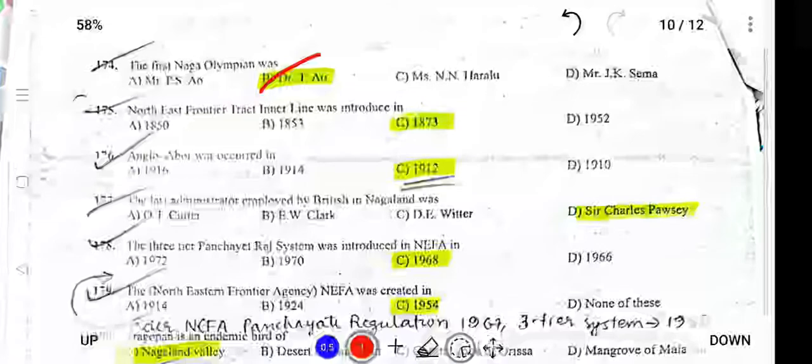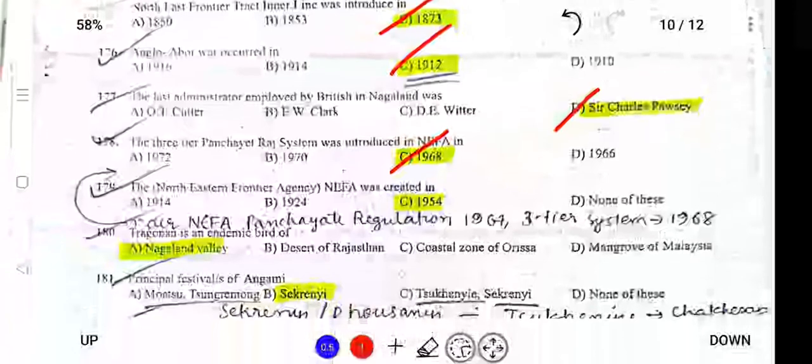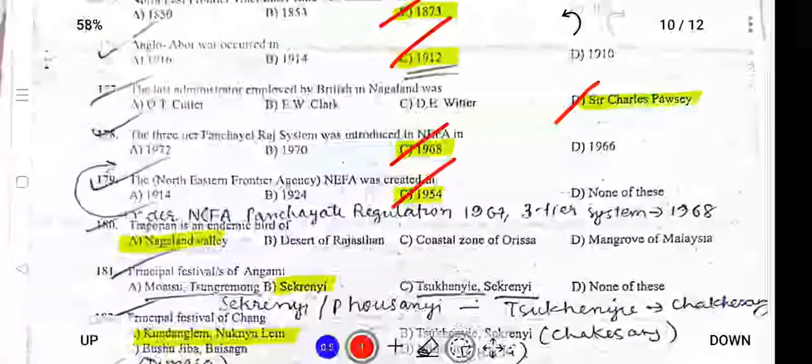Next, the Northeast Frontier Track Inner Line, that is the Eastern Frontier Regulation Act, was passed in 1873. The Anglo-Boer War was fought in 1912. The last administrator was Sir Charles Percy, who was the Deputy Commissioner of Kohima. A three-tier Panchayat area system was introduced in 1968 in the Northeast Frontier Agency. The Northeast Frontier Agency was established in 1954, which is also known as Arunachal Pradesh.